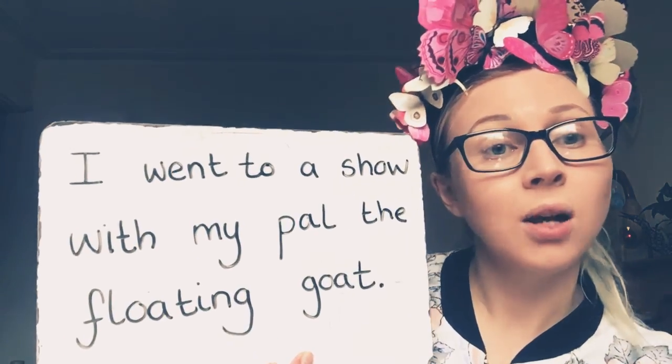I wish a floating goat was my pal. It sounds very exciting. I wonder what show they went to see. The Three Billy Goats Gruff, maybe?